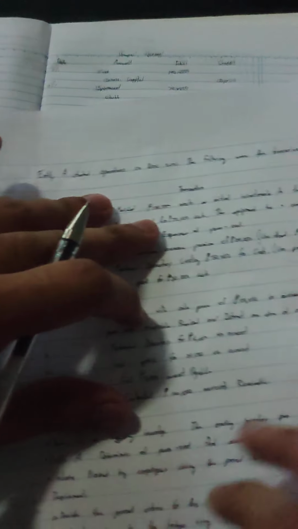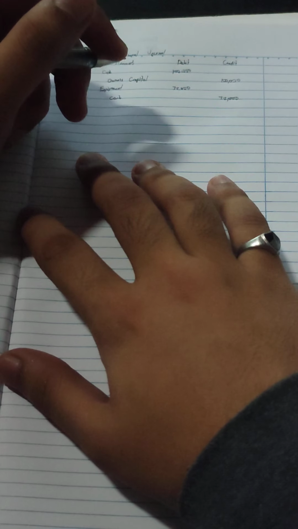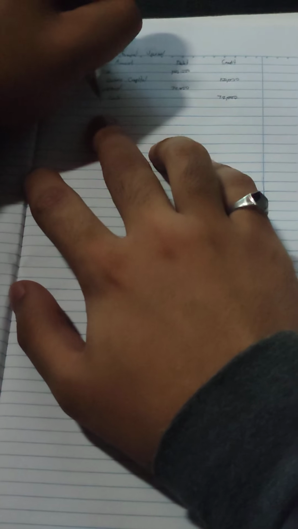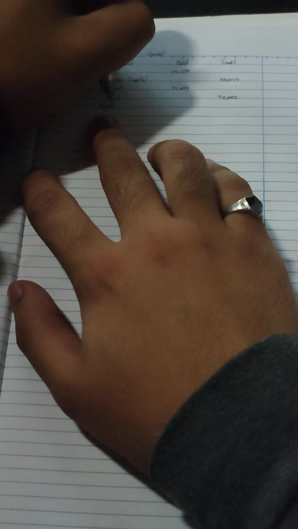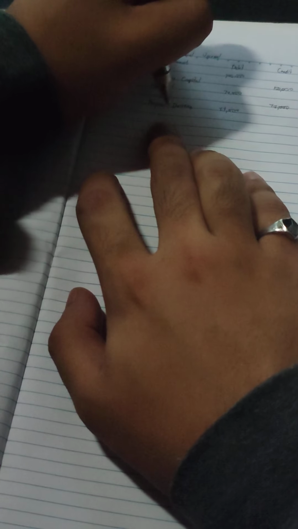Our next transaction, November 1, paid a 1-year insurance premium of 24,000. So we are instructed here to use the asset method. Okay. So since it is the asset method, we will record the insurance as an asset. So it becomes prepaid insurance. So 11.1, prepaid insurance for 24,000 debit, and credit cash, 24,000 pesos. Okay.